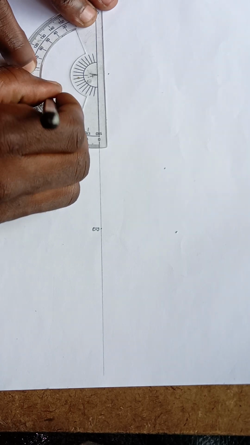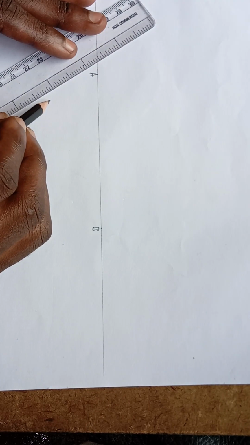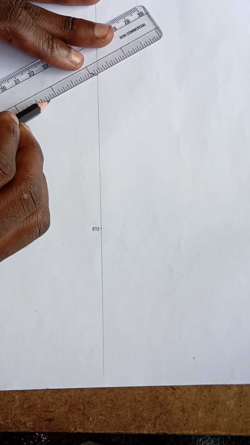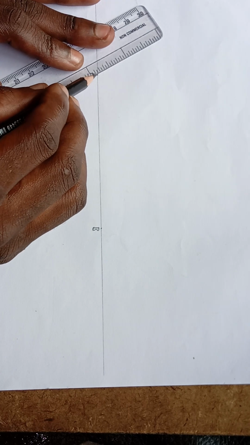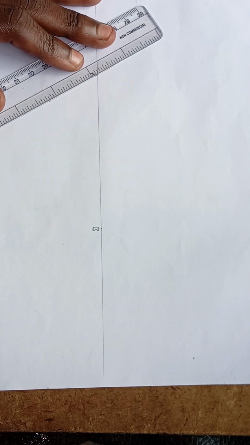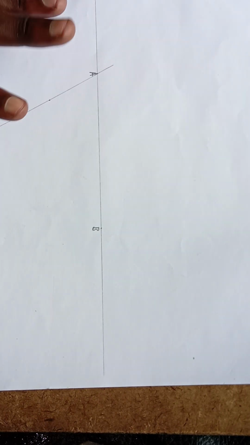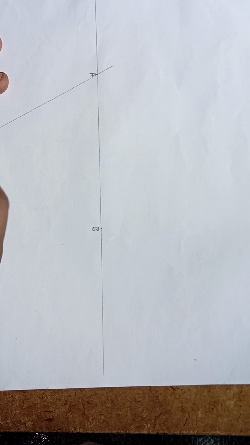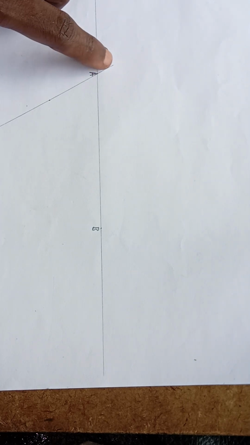So I'll mark a point here, then from A I'll construct a faint line like this. This is line AC. Sorry for forgetting.